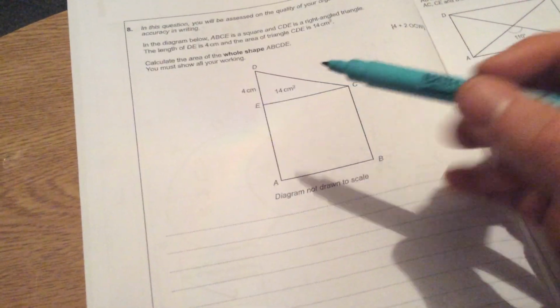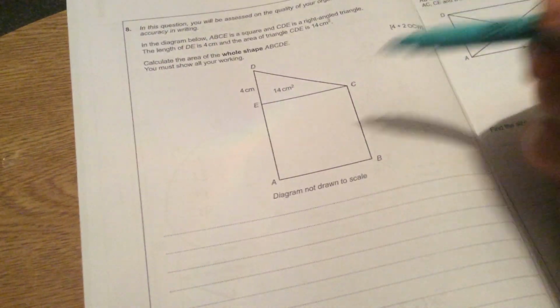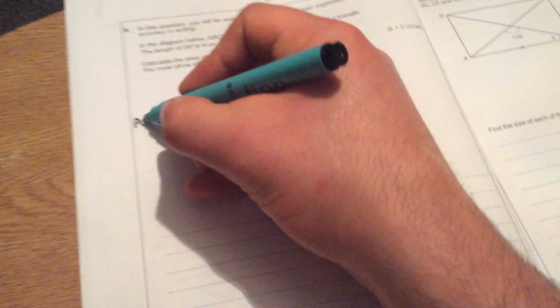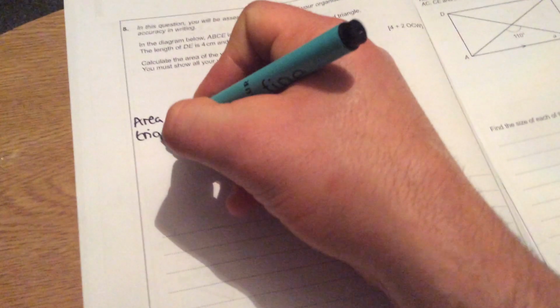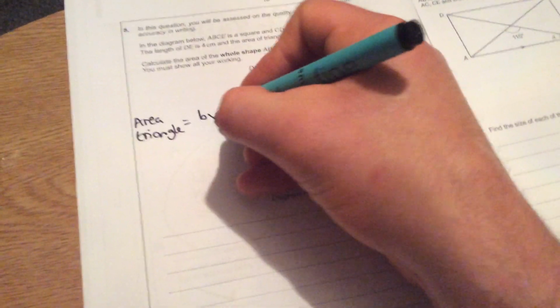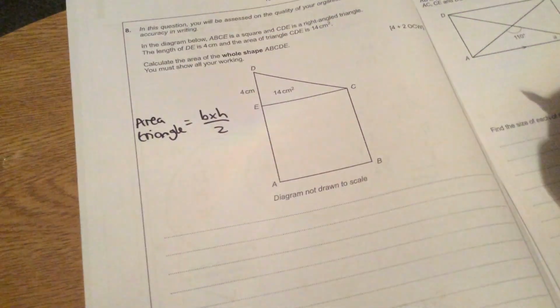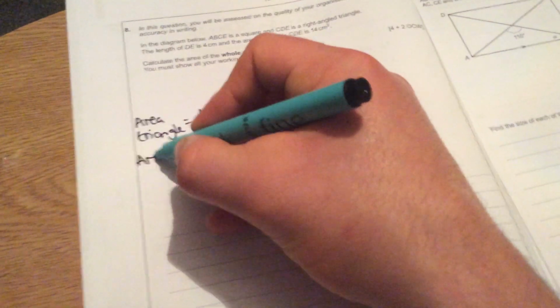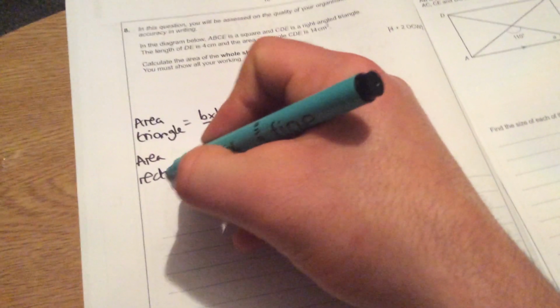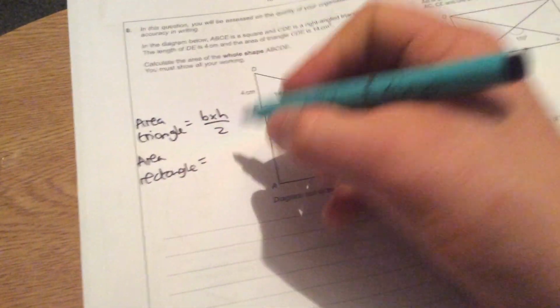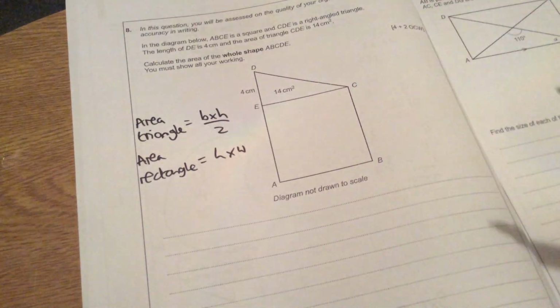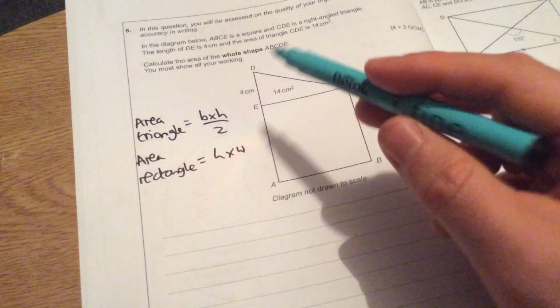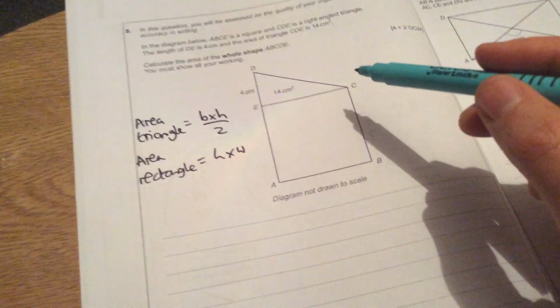Now, before I do anything else, I'm going to write down what I know about triangles and what I know about rectangles. So I've got area of a triangle. I know, and you will have to know this, is base times height divided by 2. I know area of a rectangle is the easy one. Length times width. Okay, so I know those two things. So I'm going to write them down straight away. That may help me get in those two extra marks at the top. Now, you must calculate the area of the whole shape.